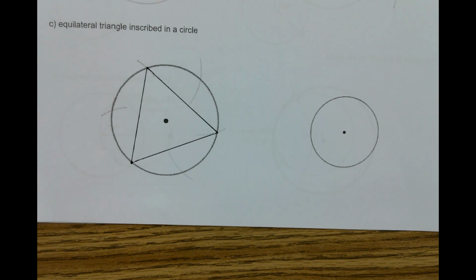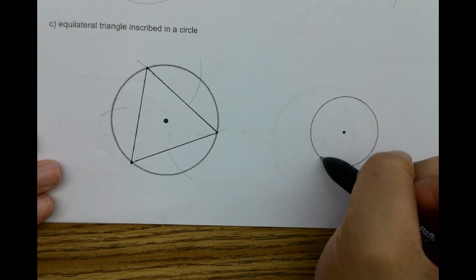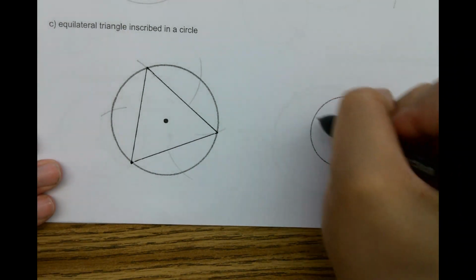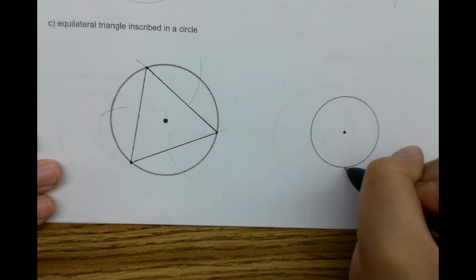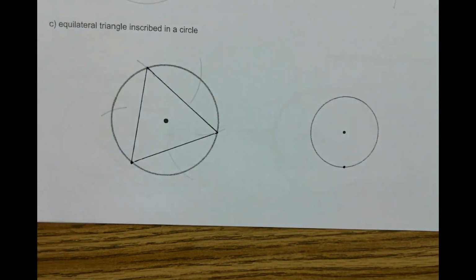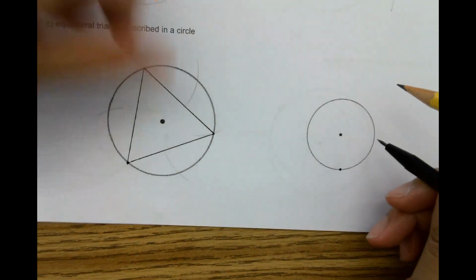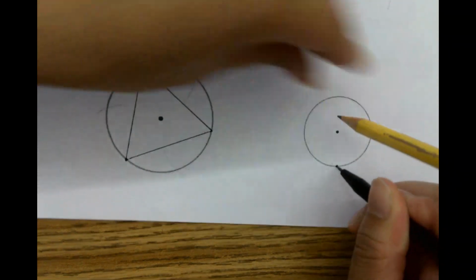Okay. Then I'm going to do the next one. I tend to do it here. You can do it anywhere, really. It doesn't matter. So let's say I put it right underneath it. That's fine. It just means my circle might be a little rotated. Doesn't matter. Okay. Measure to the center.